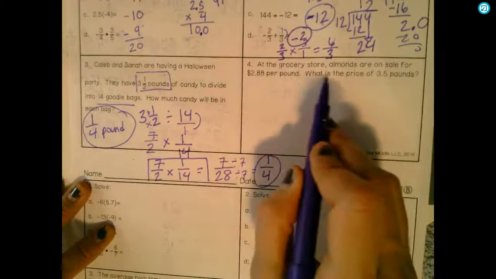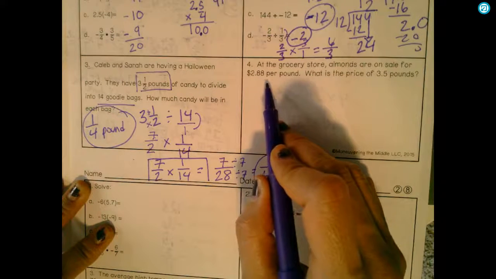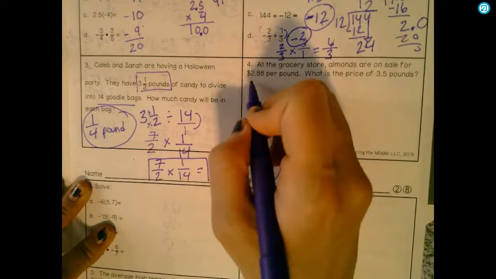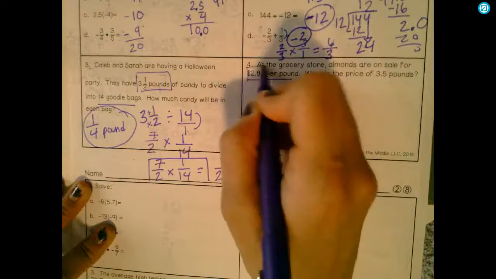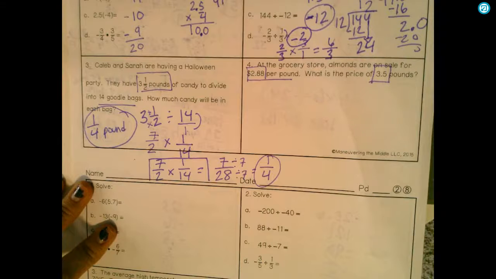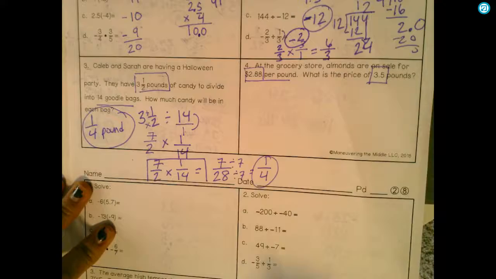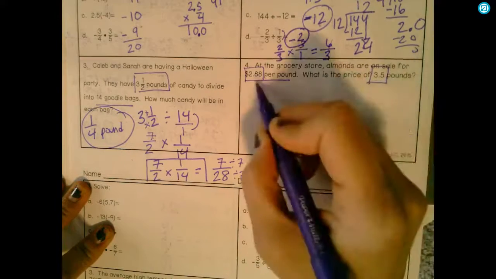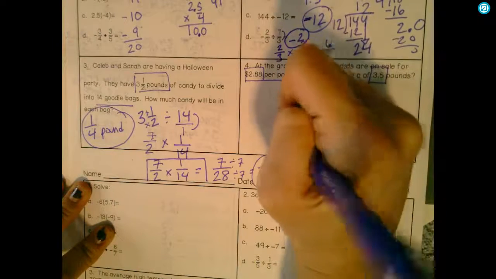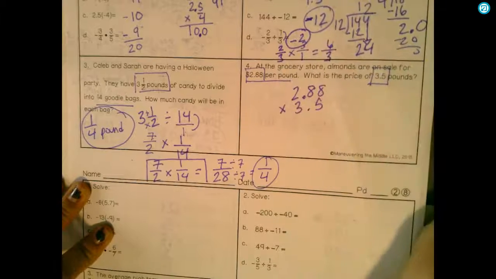And number 4, at the grocery store, it says almonds are on sale for $2.88 per pound. What is the price of 3.5 pounds? So 1 pound is $2.88. We want to know how much will it cost to buy 3.5 pounds. So here we're going to multiply because we're going to be buying 3.5 pounds. So $2.88 times 3.5. I need to rewrite this.